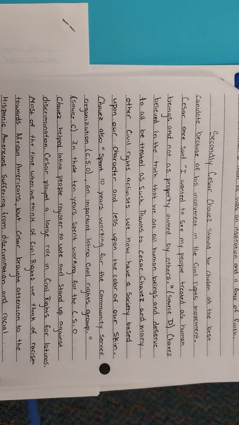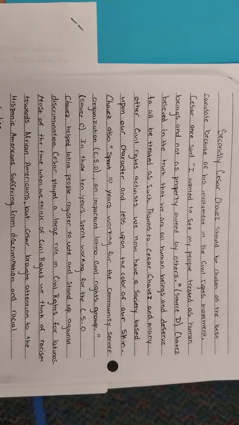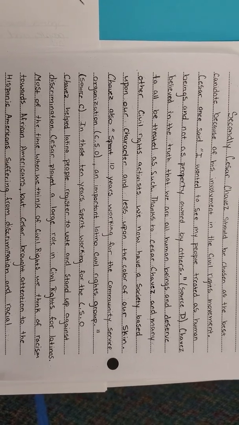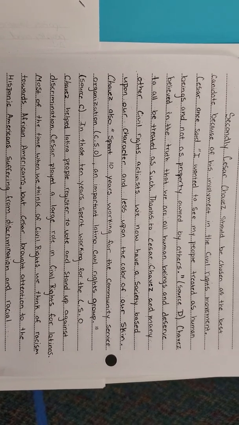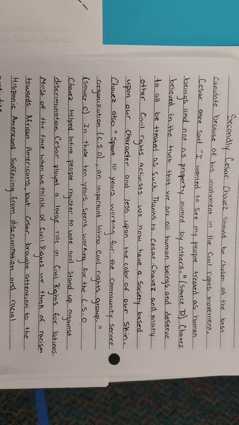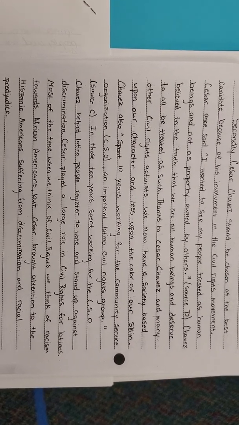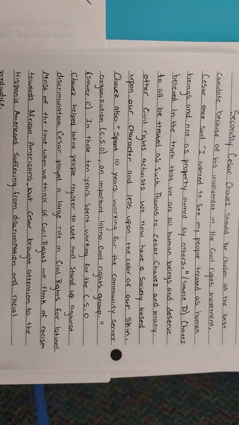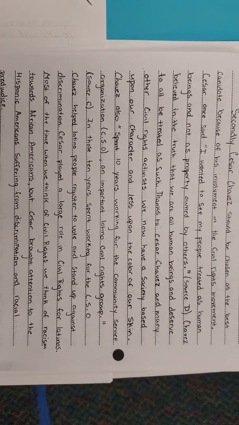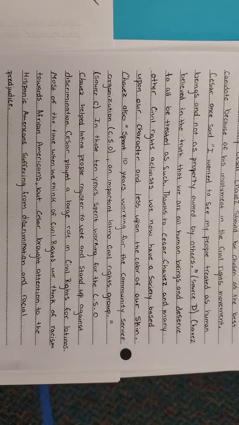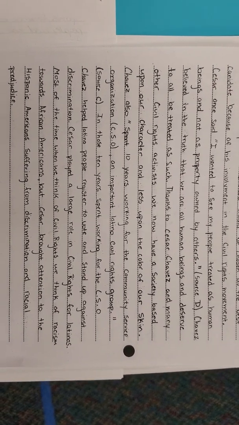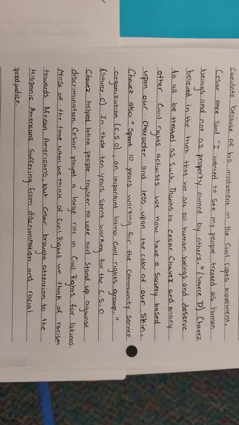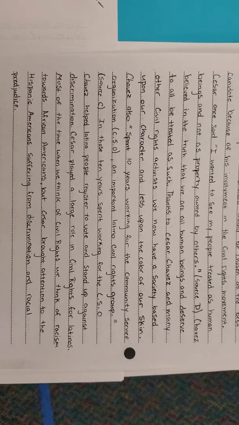The next sentence, you can see their concrete detail. Cesar once said, quote, "I wanted to see my people treated as human beings and not as property owned by others," and then they source D. So concrete detail there. And then the unpacking, the commentary. Chavez believed in the truth that we are all human beings and deserve to be treated as such. Thanks to Cesar Chavez and many other civil rights activists, we now have a society based upon our character and less upon the color of our skin. Okay, so that's the commentary there.